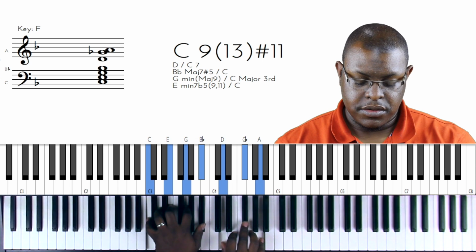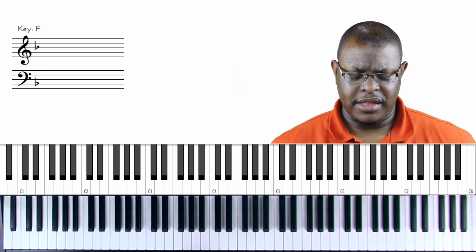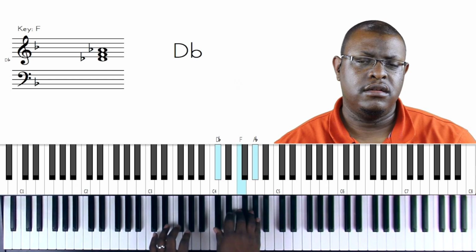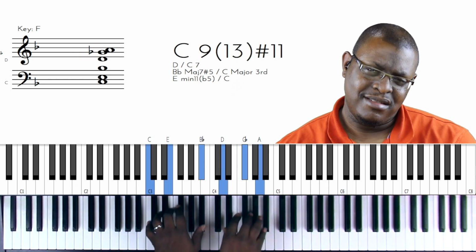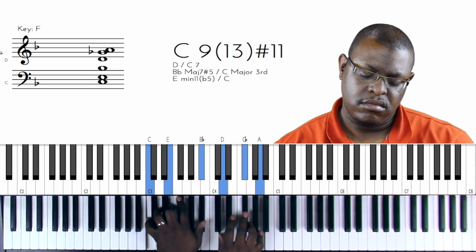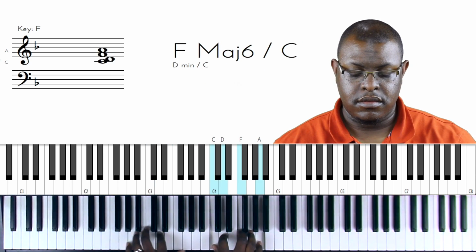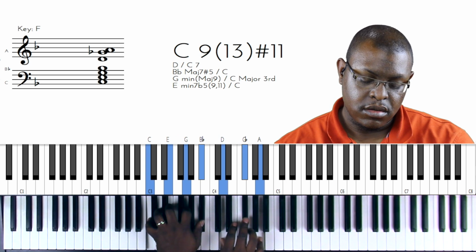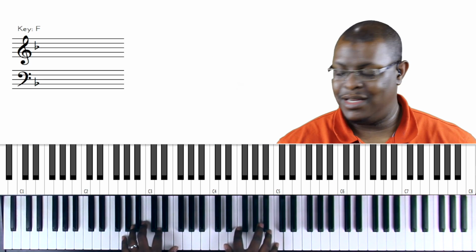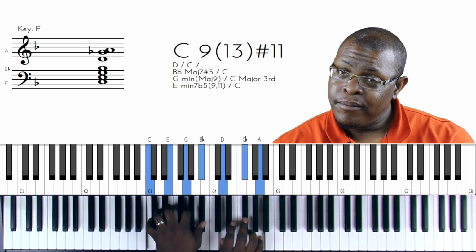Now this is a really cool sound. It's one I like to use often. Now there are a couple ways I like to play this one. Sometimes I will slide up into the D or slide down. Right, so let's say, so. So let's try it again.